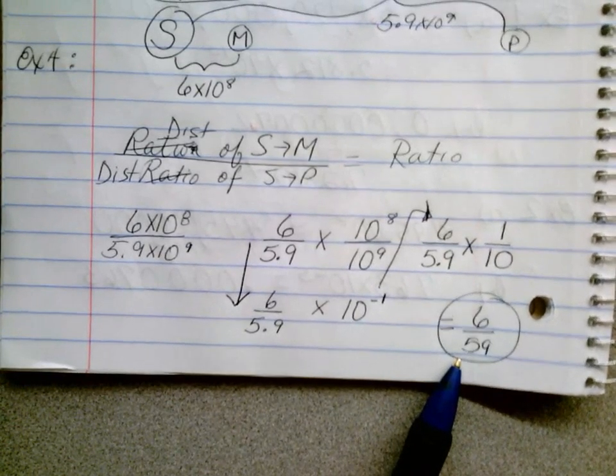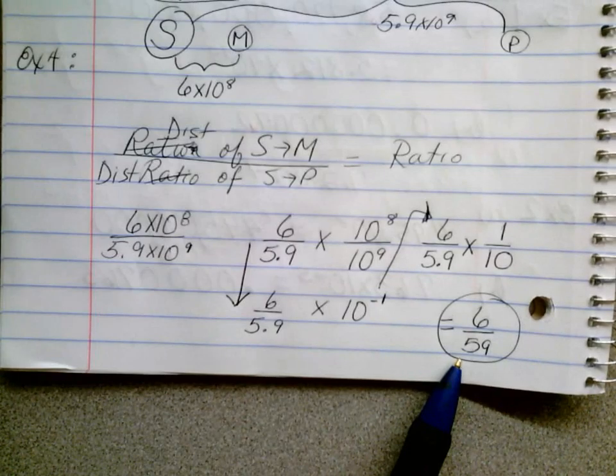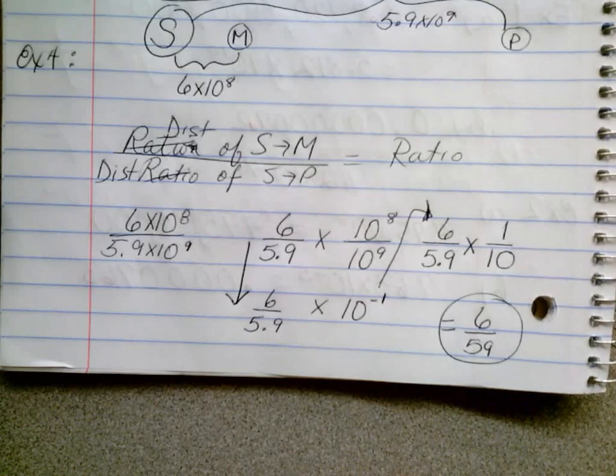So the ratio is 6 to 59. So what a huge difference. So like say for every 6 miles Mercury is from the sun, Pluto is 59. So a huge, huge, huge distance. Okay.